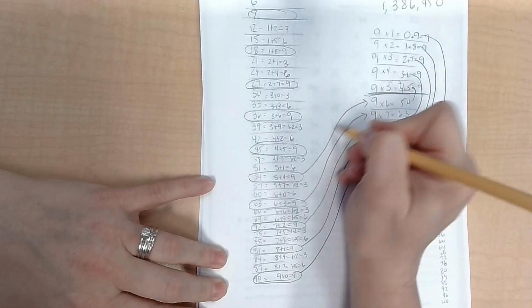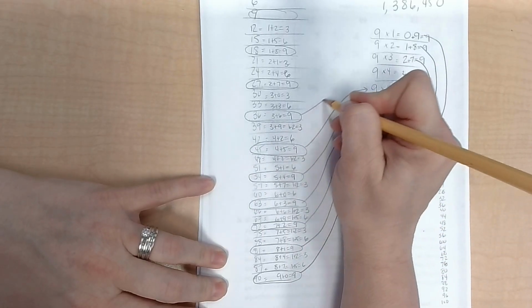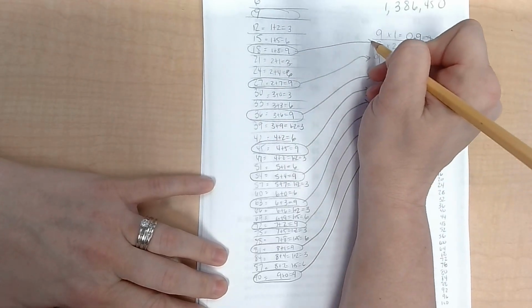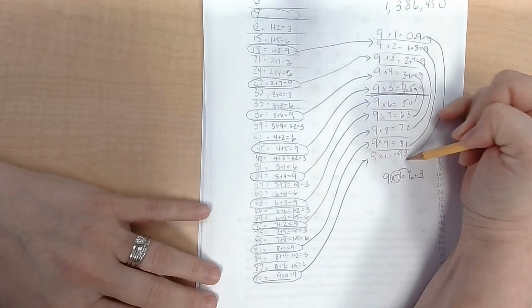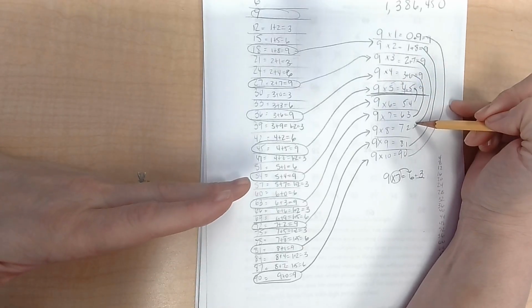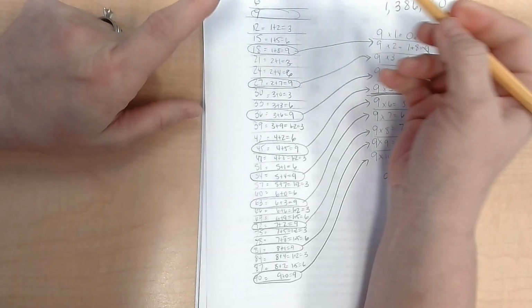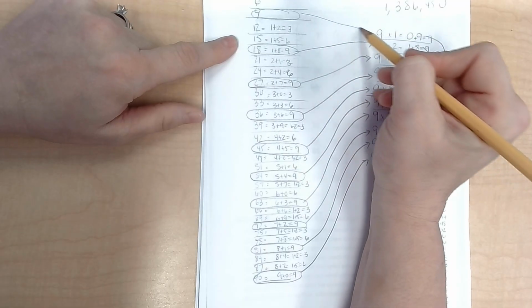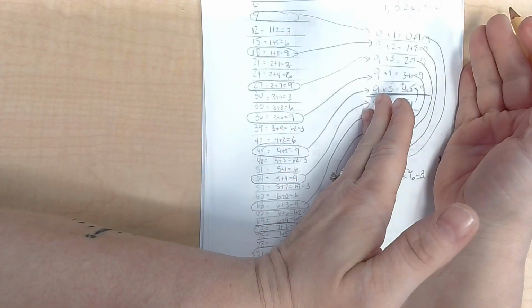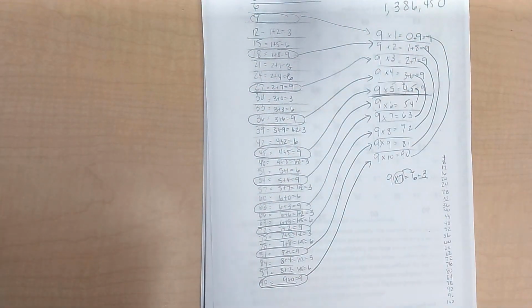Okay. So if a number is divisible by 9, is it divisible by 3? These numbers are divisible by 9. They're also, all of these are divisible by 3. If a number is divisible by 3, it is not always divisible by 9. So you can be divisible by 9 and divisible by 3, but not every number that is divisible by 3 will be divisible by 9.